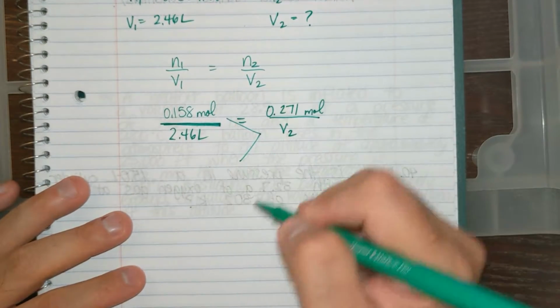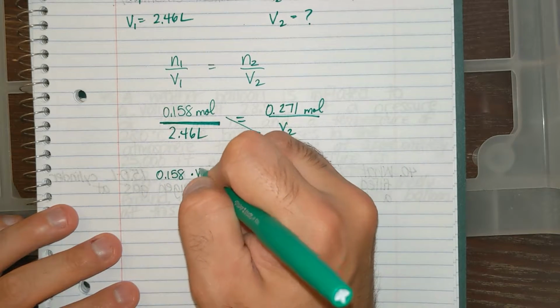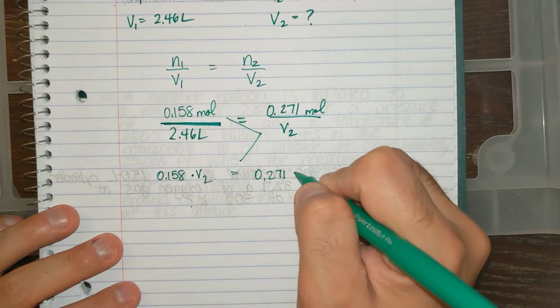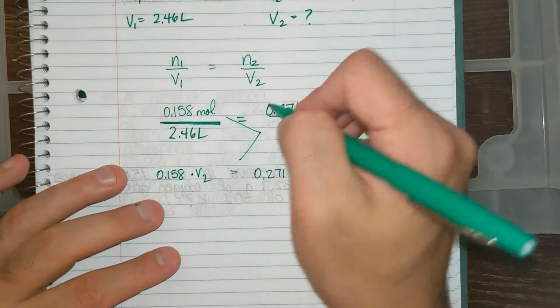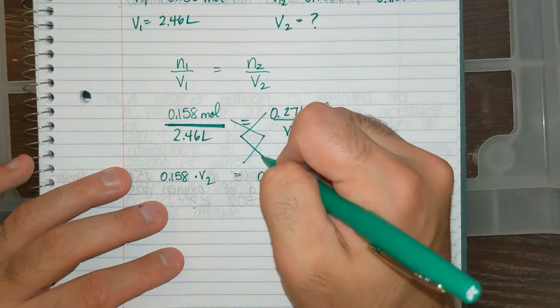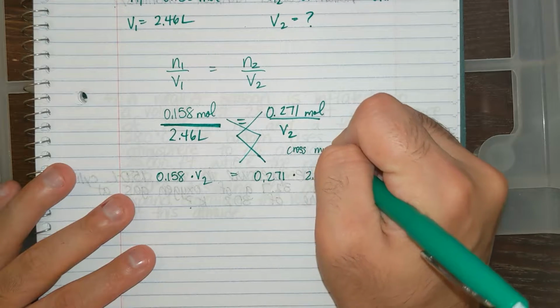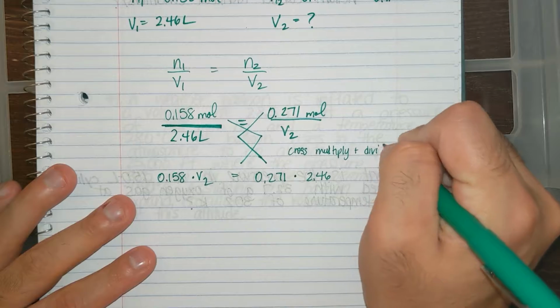Now, I would cross multiply and divide in doing something like this. I would do 0.158 V2 equals 0.271 times 2.46, right? Just mathematically, if I have two fractions that are equal to each other, you could cross multiply and divide.